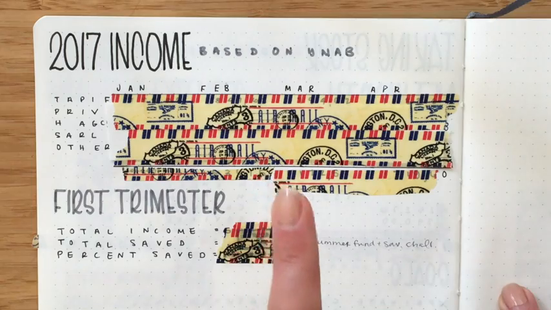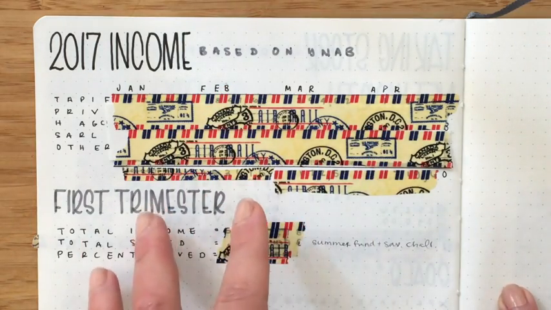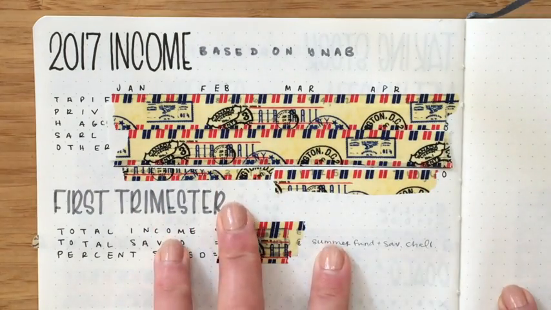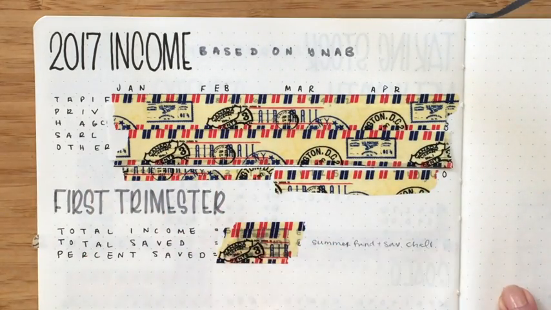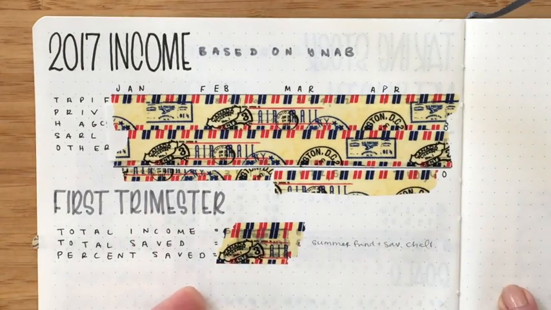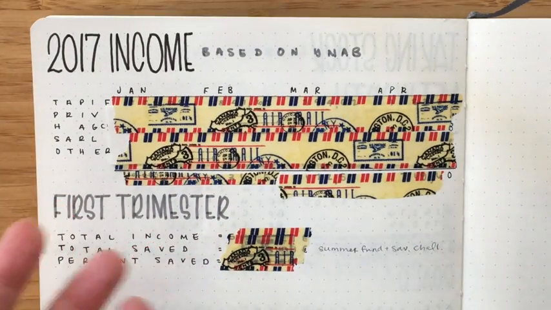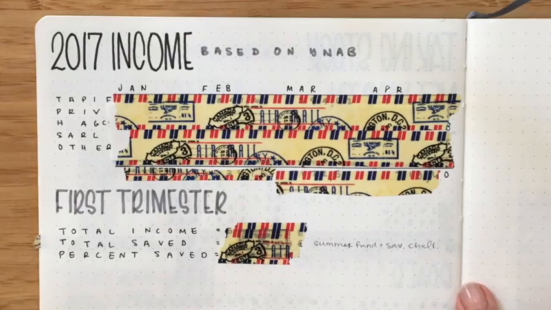I was actually doing a little bit better than I thought I was, but obviously I can always improve on that. That was just to give me an idea of how the changes I made in April and the beginning of May had affected how I was saving and how I was doing in general.